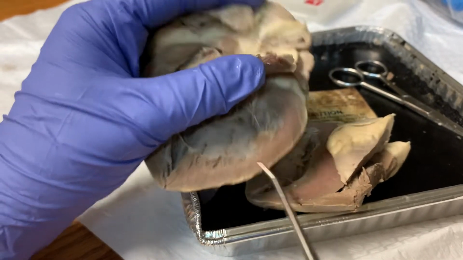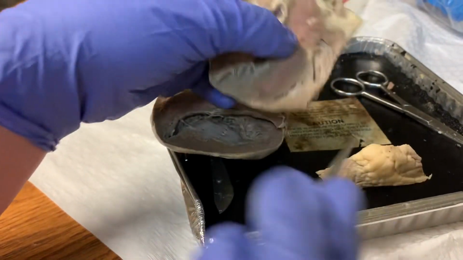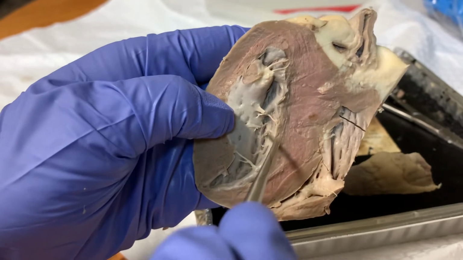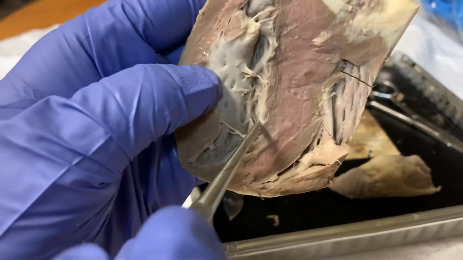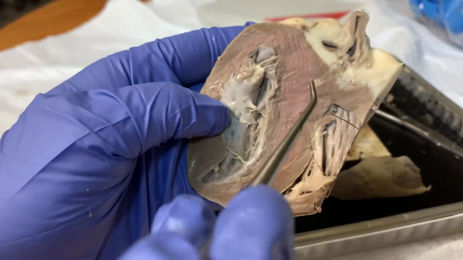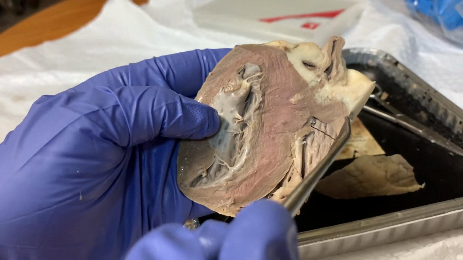The trabeculae carneae, which are the muscular columns projecting from the inner surface of the right ventricle and left ventricle, also pull on the chordae tendineae to prevent inversion or prolapse of the mitral and tricuspid valve back into the respective atria.